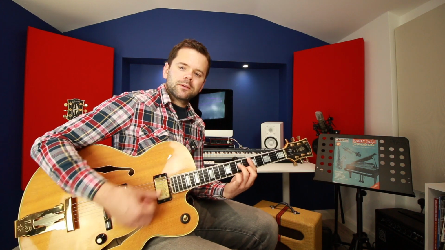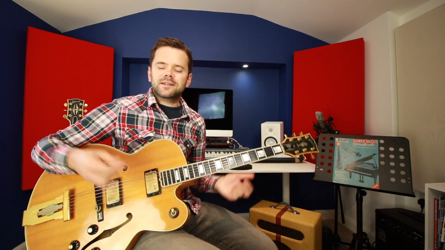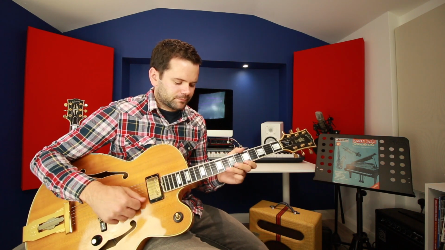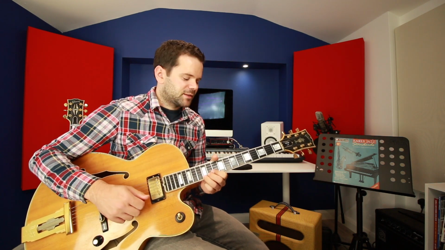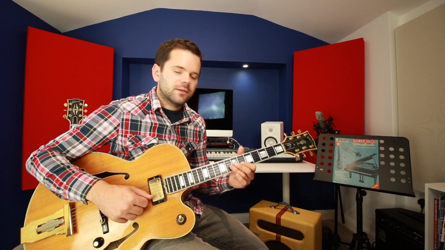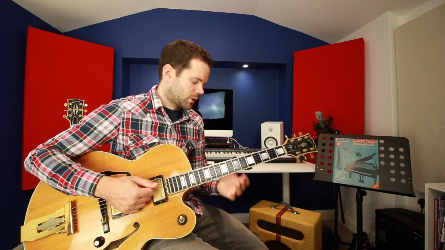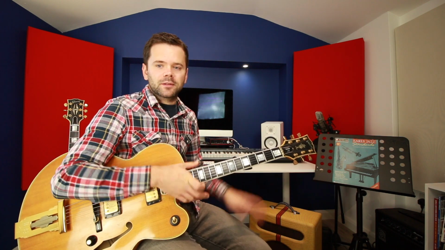So the freeze goes like this. I can play a chord and it can sustain it, I can then practice over the top. This is a D minor 7. Practice licks, scales, arpeggios, whatever you might want to do over it, but it will just keep going forever.